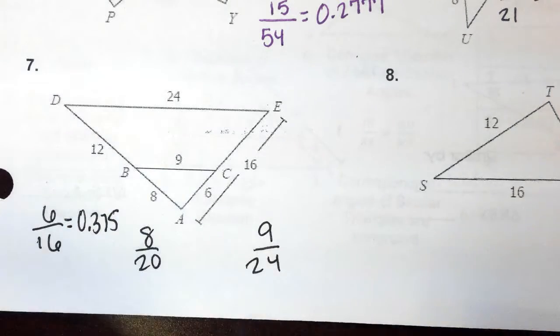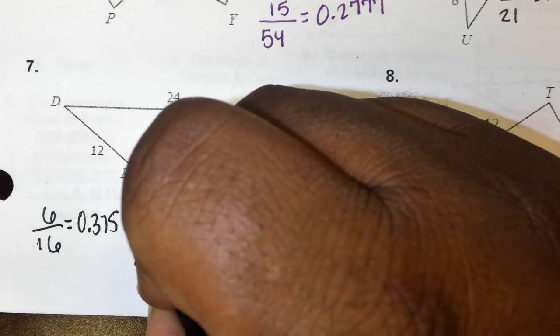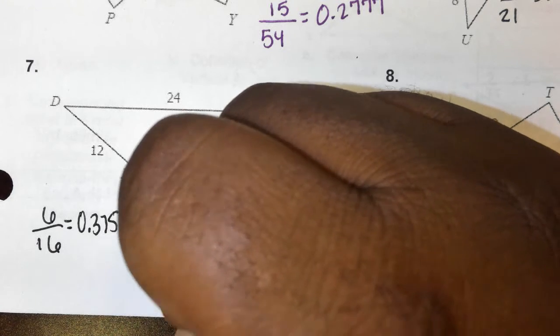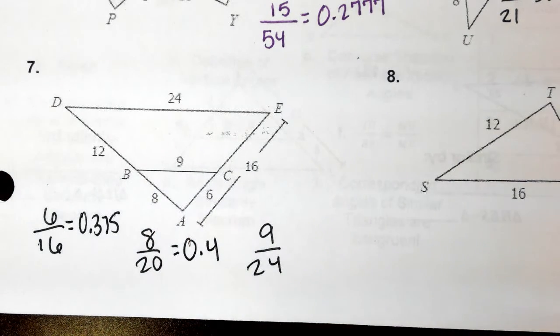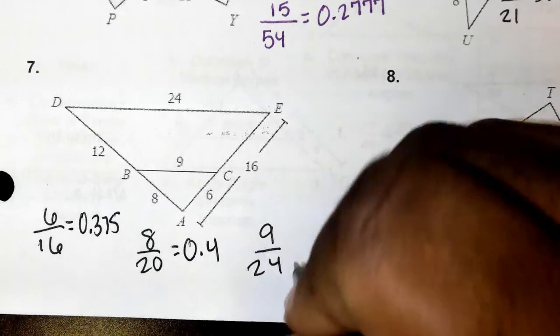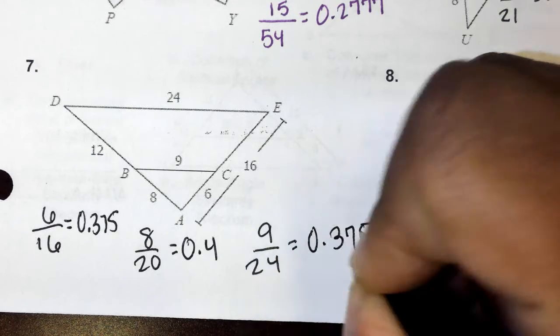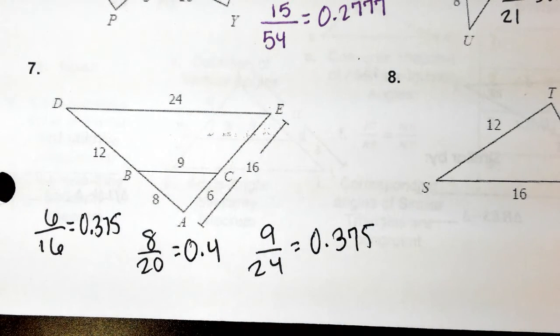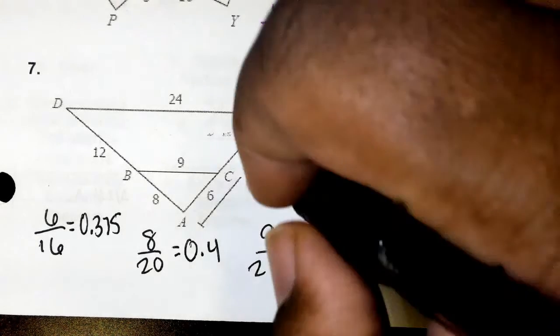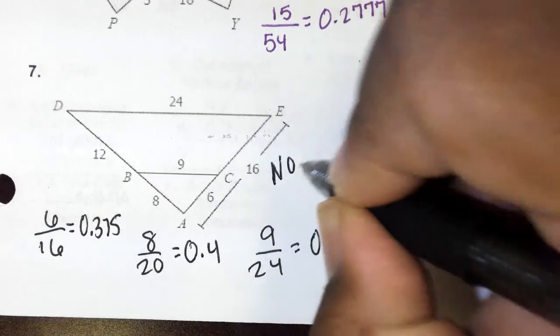And on this one, 0.4. I said that wrong. Then the last one, 9 divided by 24. Same thing as the other one. And DJ realized very quickly why I told him not to round. If you do, you're going to throw yourself off. Look at your second one. Do not round these. So, not similar.